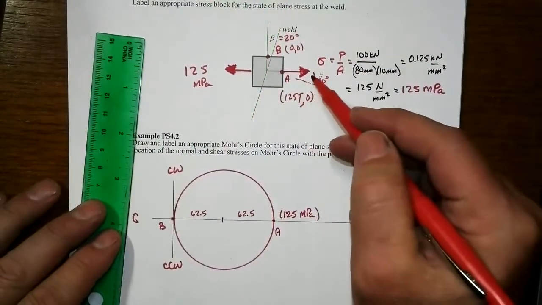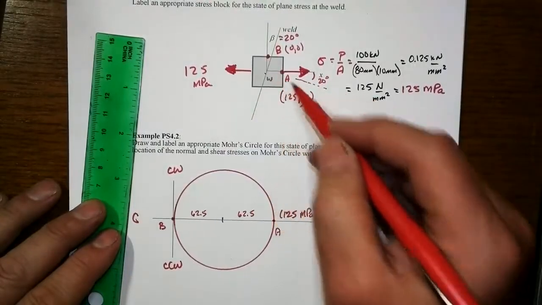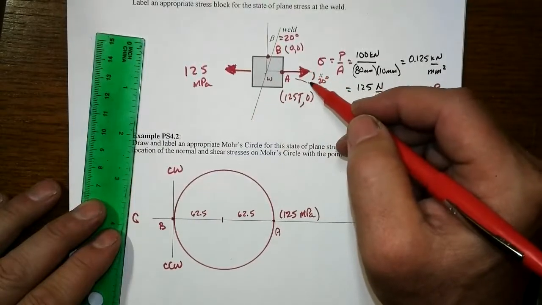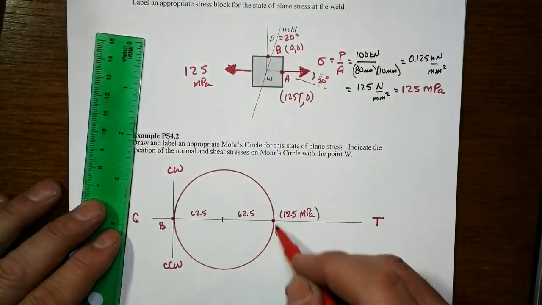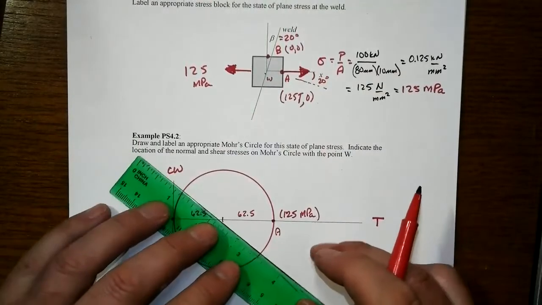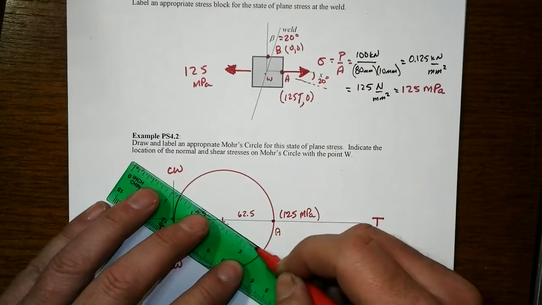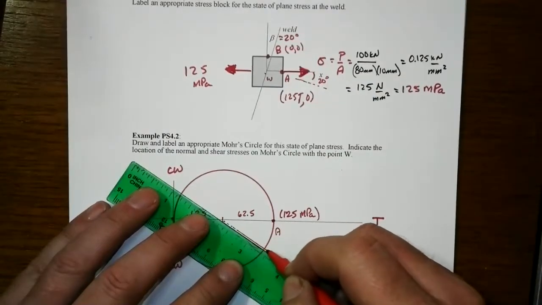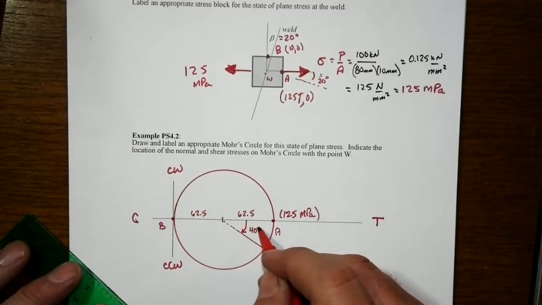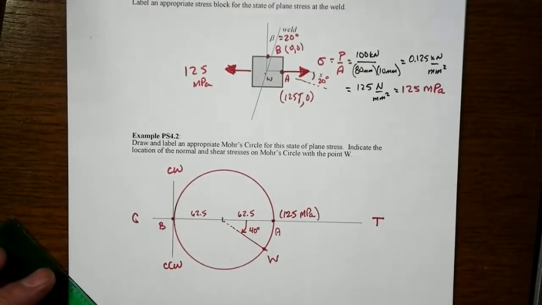So from point A, the outward normal to the point W, the weld orientation, is 20 degrees in a clockwise fashion. Here's A, and 20 degrees in real life becomes 40 degrees in Mohr circle world. We go in the same direction. There's your 40 degrees, and there is point W.